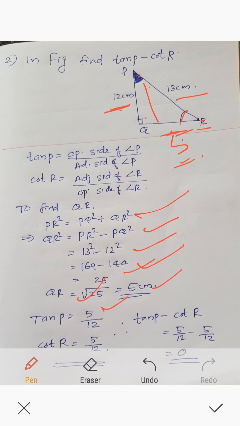Cot ratio is adjacent side of R divided by opposite side of R. Adjacent side of R is 5, opposite side of R is 12. So that is also 5 by 12.